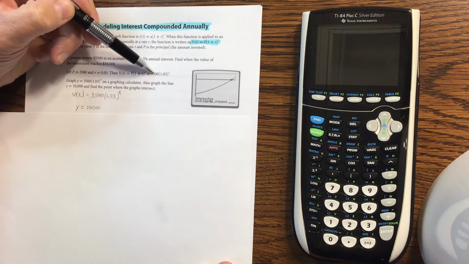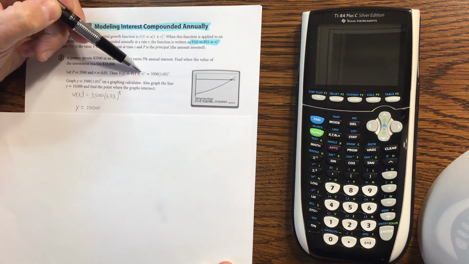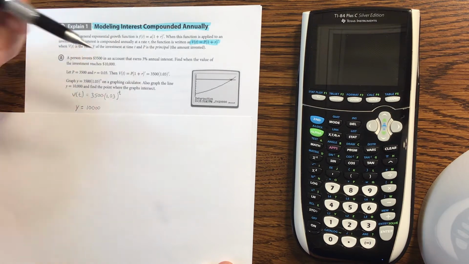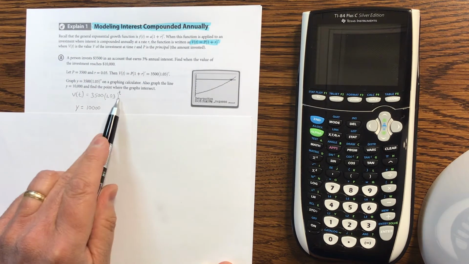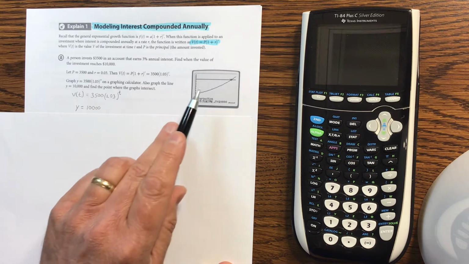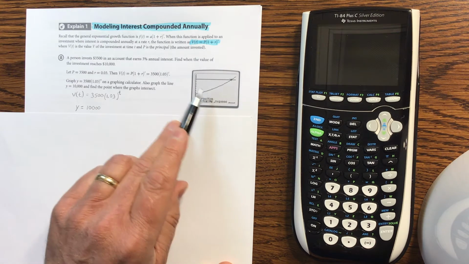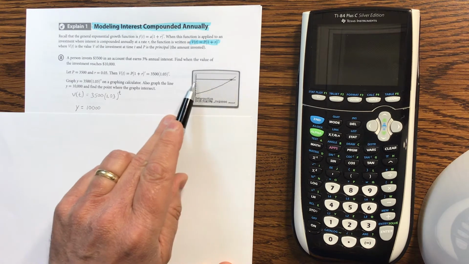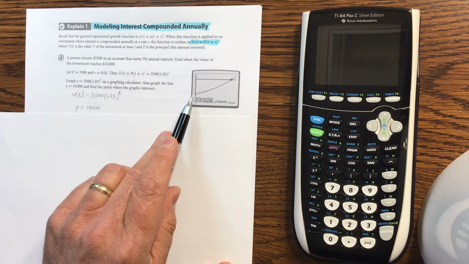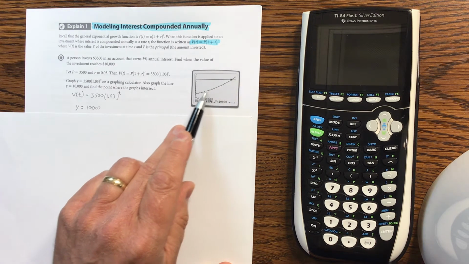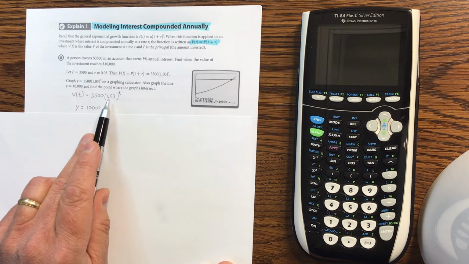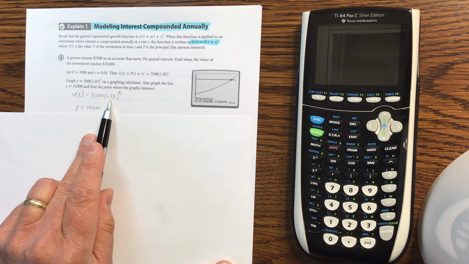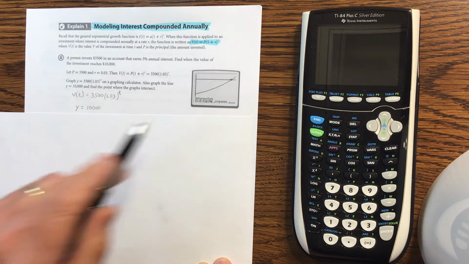Setting it up, it looks like this. Again, 1 plus r, well, we know r is 0.03. I didn't show all that work. They gave it to you, but pretty much we need this equation and this equation to graph into our picture. Again, you see this line right here. That's y equals 10,000. This part of the problem right here is your exponential function that has a base of 1.03. Okay? How did they get that?